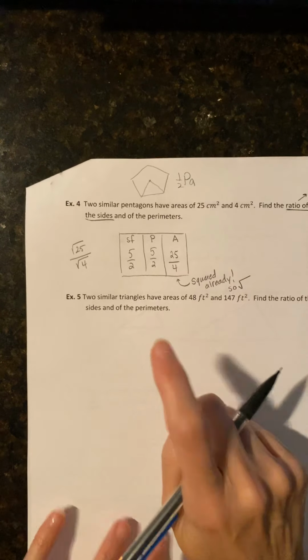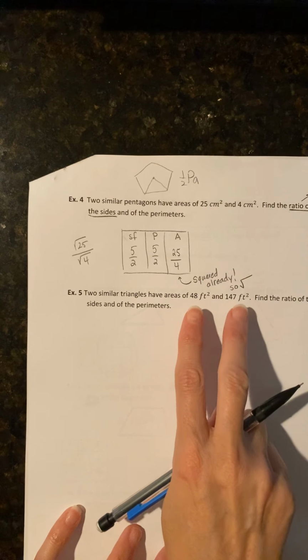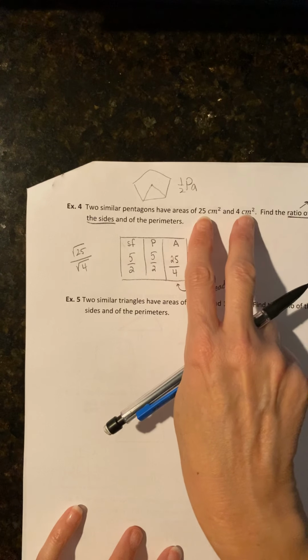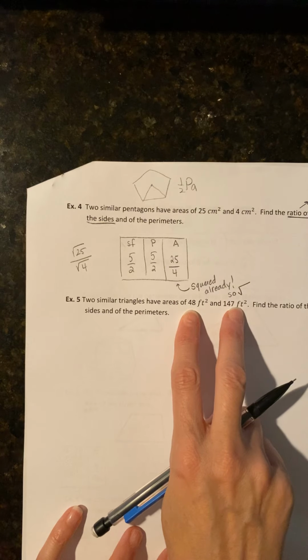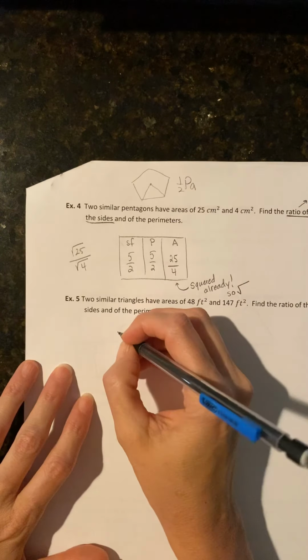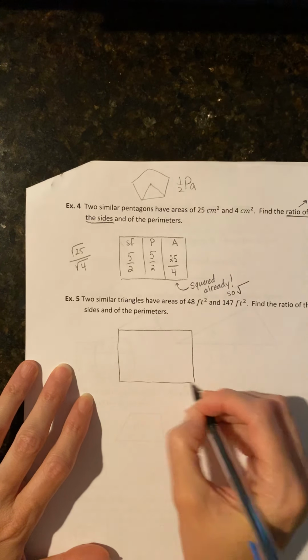All right, you can do this one the same way. Now, the trickier thing about this is that if you look at these numbers, 48 and 147, they're not numbers like 25 and 4. See, when you take the square root of those numbers, you don't get nice, pretty whole numbers, except if you reduce it. So let me show you what I mean.